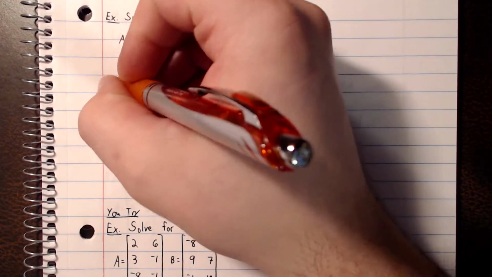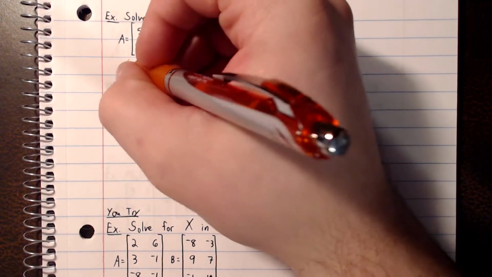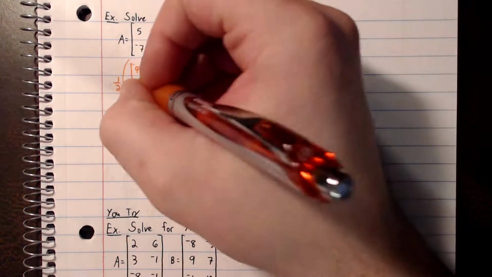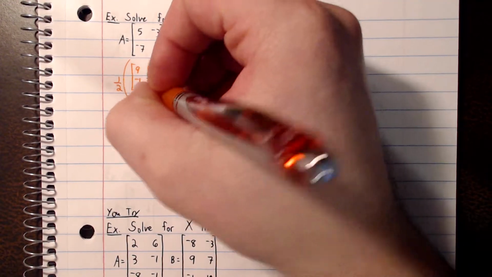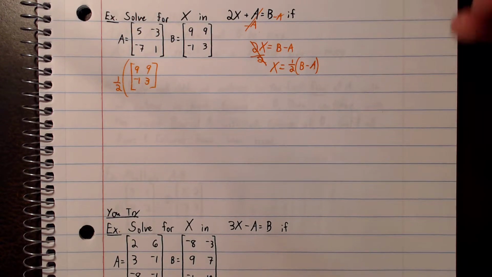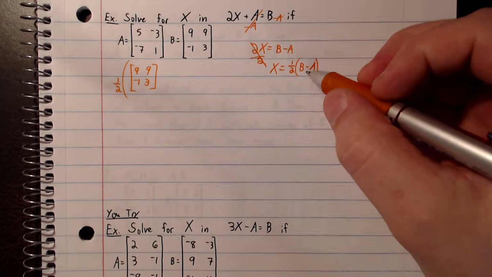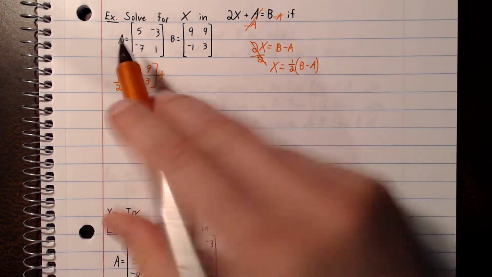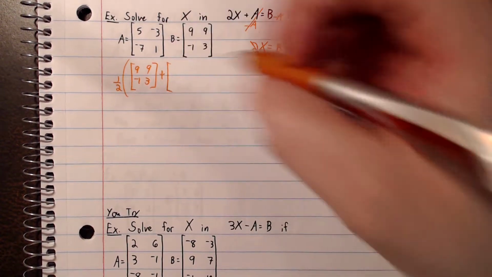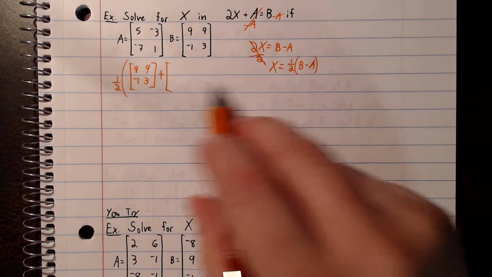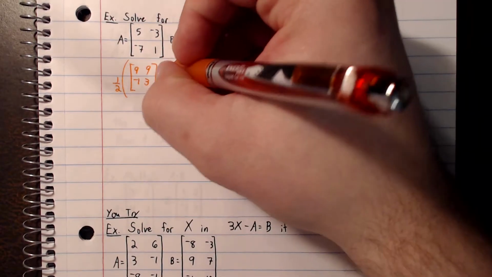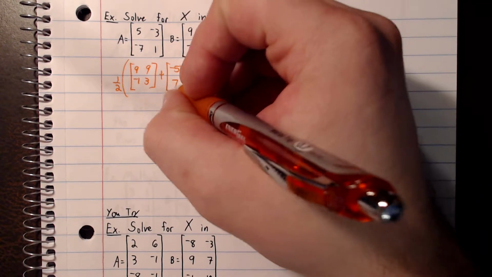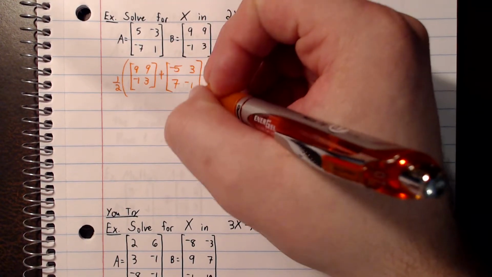So let's do that. Here's the 1/2. B is 9, 9, -1, and 3. If we're subtracting A, it's kind of like adding the negative or the opposite of A. So if I'm doing minus, that's plus negative. That becomes positive, that becomes positive, that becomes negative.